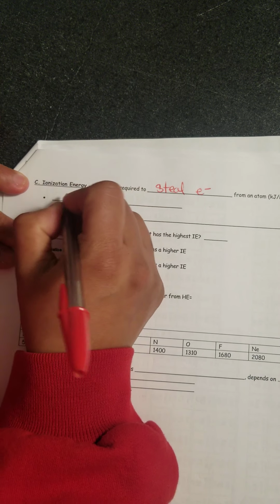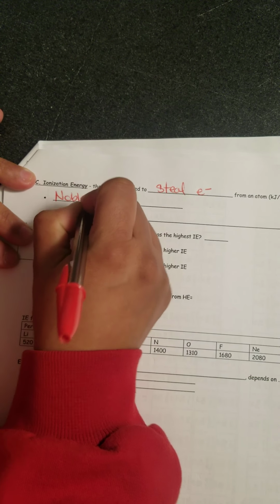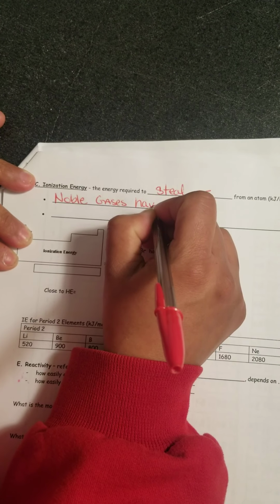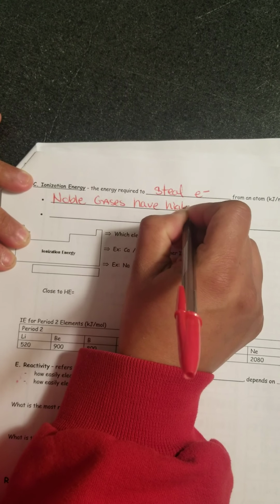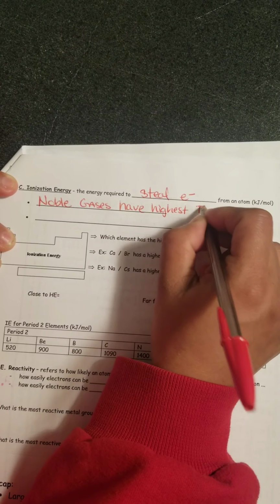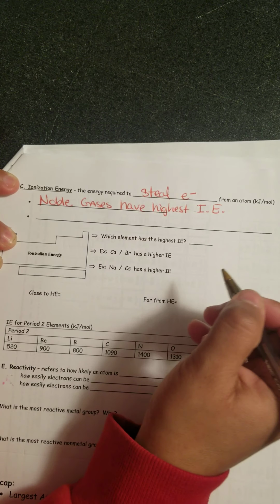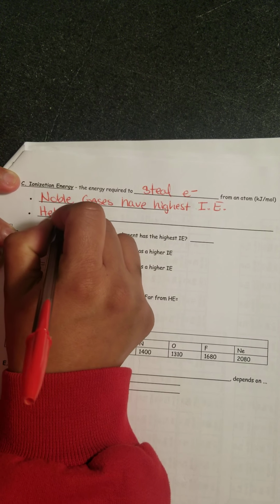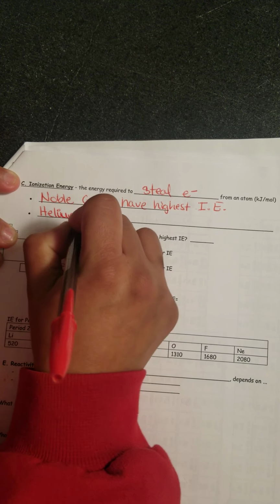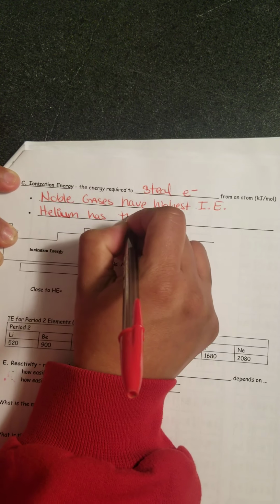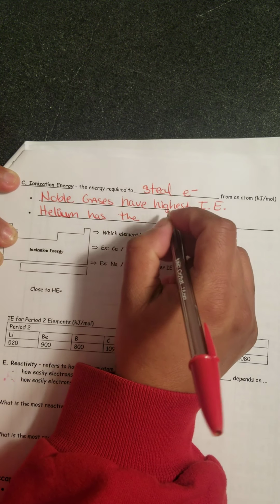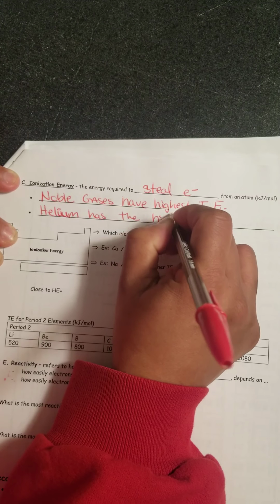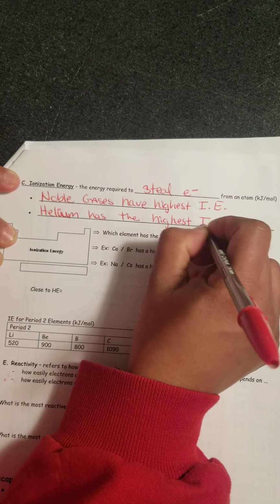So, noble gases have the highest, and here's a shortcut, IE, ionization energy. Helium has the highest IE.